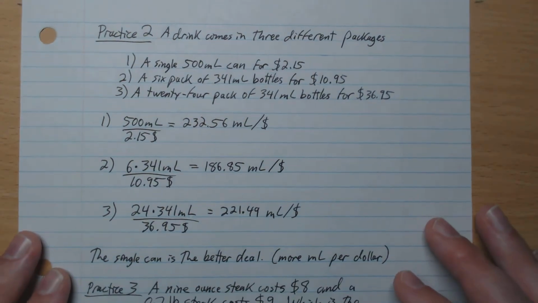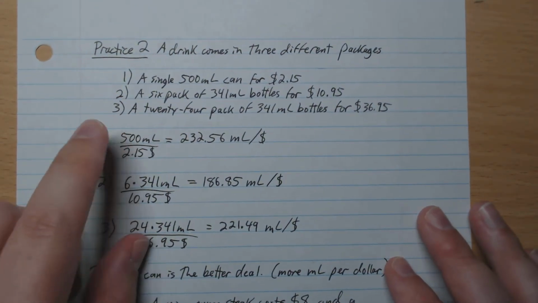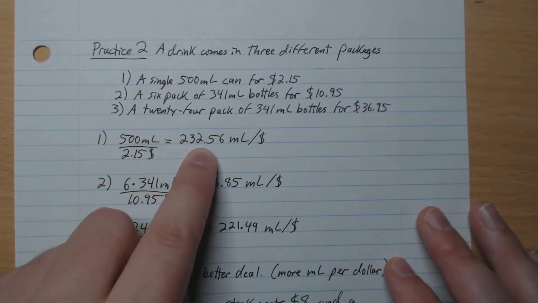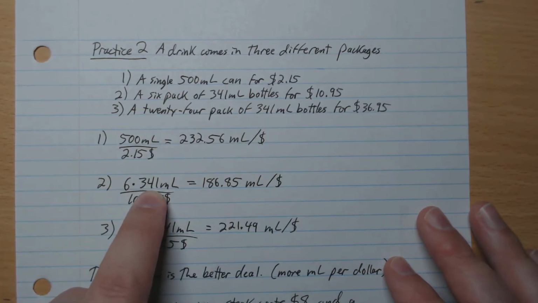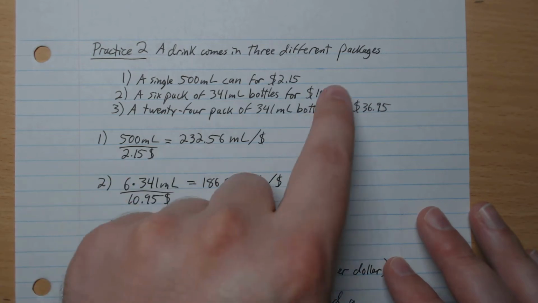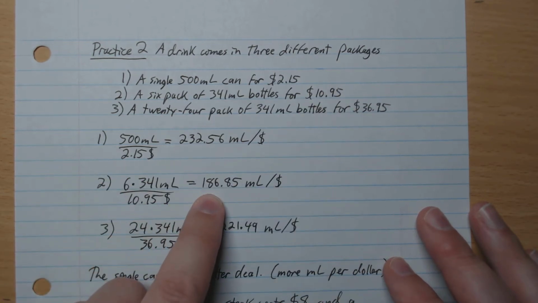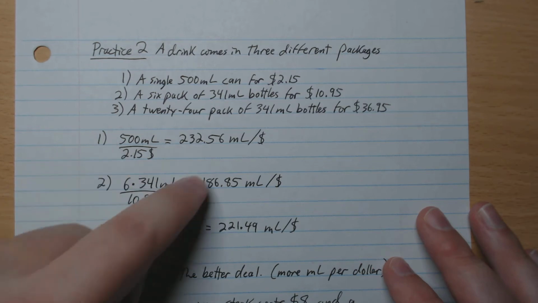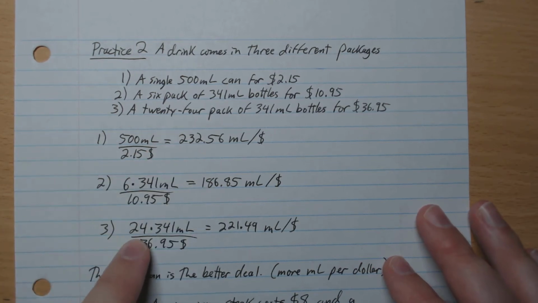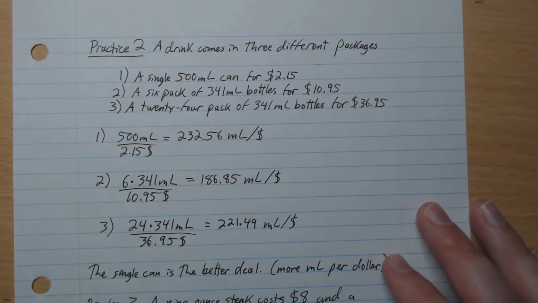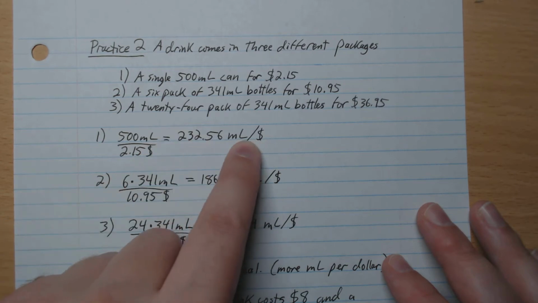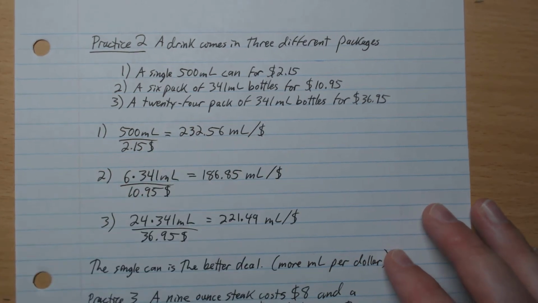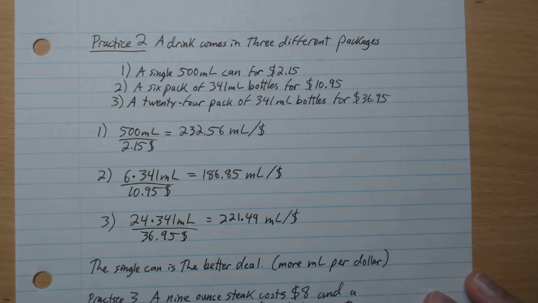Okay, we're back. So we have 500 ml per $2.15 gives 232 ml per dollar. For the 6-pack, 6 times 341 to get the total amount of mLs, divided by $10.95. So it gives 186. So the can is better than the 6-pack. For the 24-pack, 24 times 341 ml divided by $36.95 gives 221. So 232 ml is more mLs per dollar, and that's what we want. So the single can is the better deal.